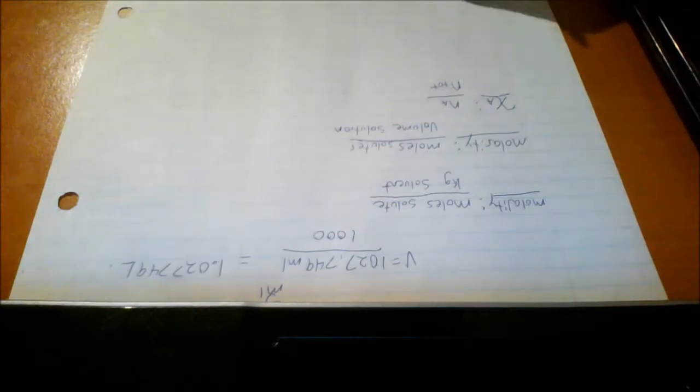And just for the answers for this question, the molarity is going to be 3.43 moles per liter. Moles is N, not M. Don't be like me. We'll just put MOL. Moles per liter. The molality is going to be 3.75 moles per kilogram, and the mole fraction is going to be 0.0633.